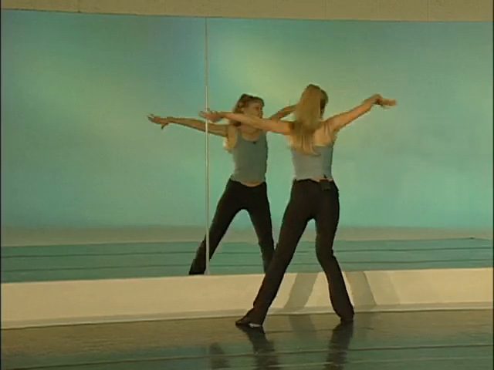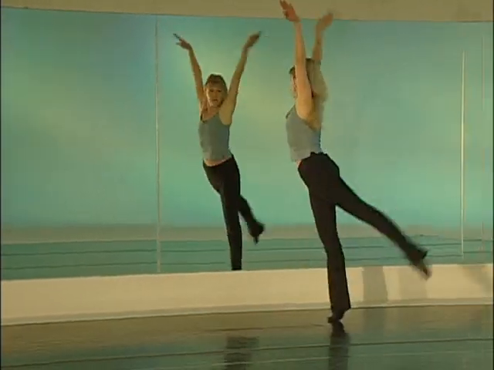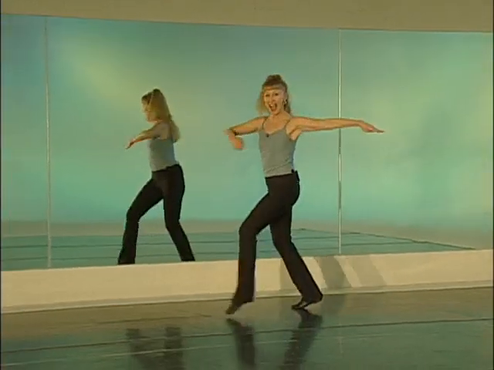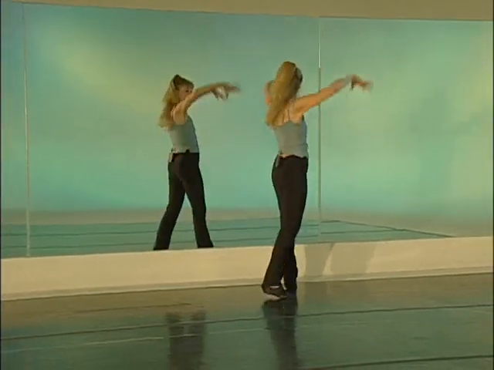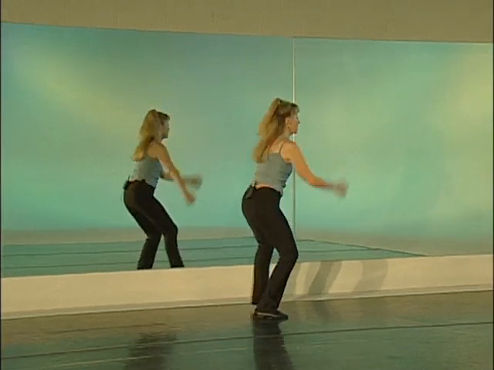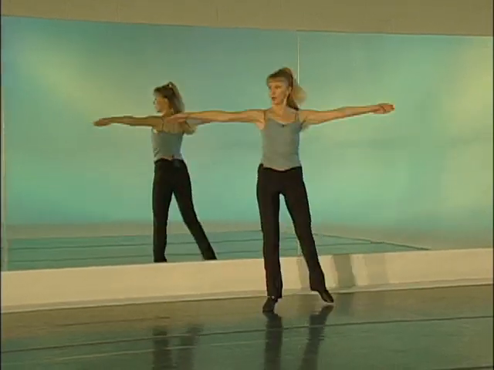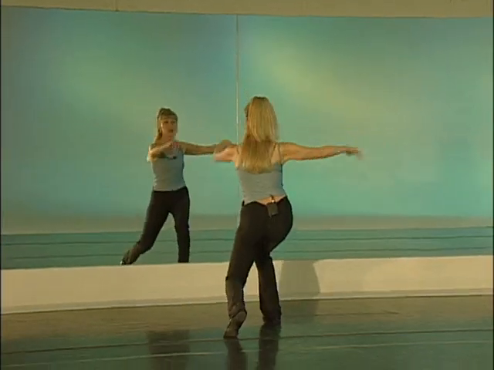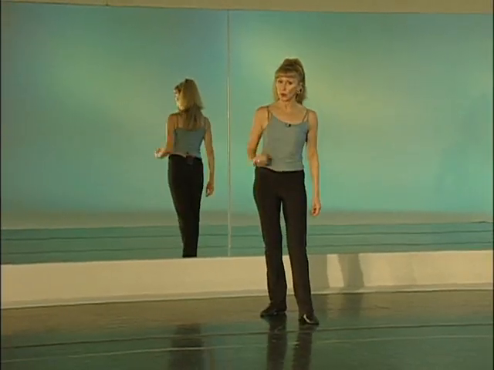1 and 2, a 3, 4, over the top, 5, 6, 7, 8. 1, 2, and 3, 4, 5, 6, release, 7, release, 8. Swing 1, 2, shunny 3, 4, 5, 6, 7, and 8. Nice clean preparation because now I'm going to do a pirouette.